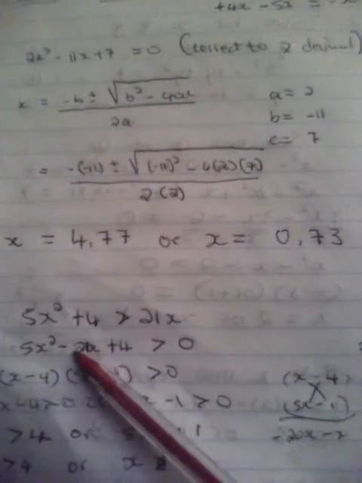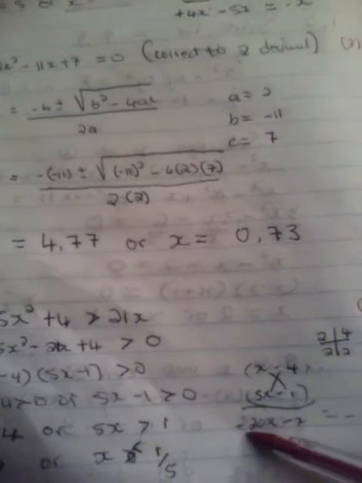Let's check the sign of the middle term. The sign of the middle term is negative. Then you put the negative next to the bigger number. The coefficient of x that is bigger is 20, so we put the negative next to 20. The negative times a negative gives a positive, which matches the sign of the last term.